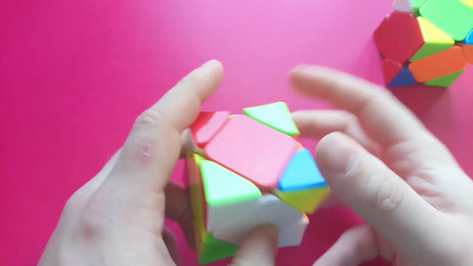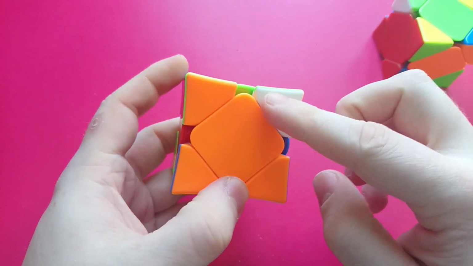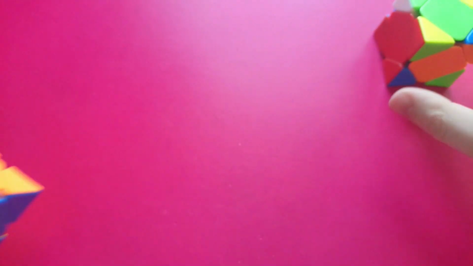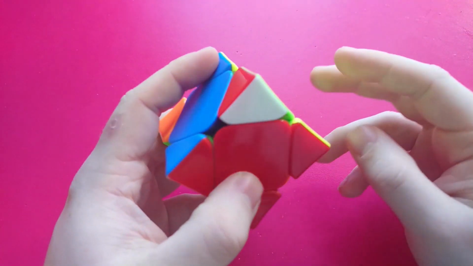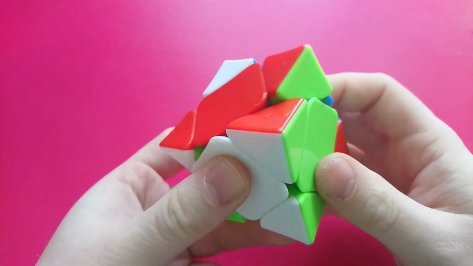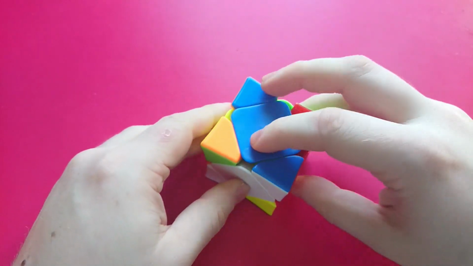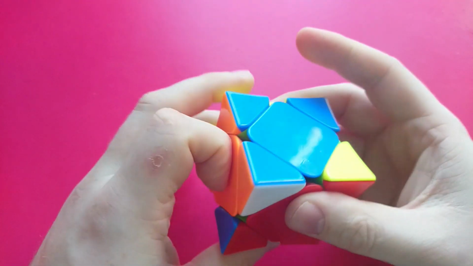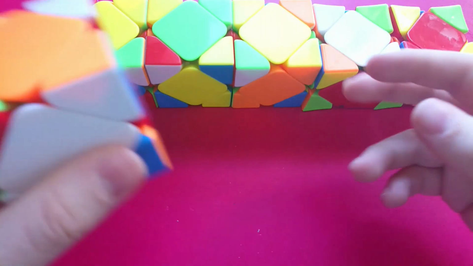So this one has to go in here and this one in here. So what you do, you insert this one in 3 moves, and that leaves this one with a 1 move insert. And then as for the mirror, you can insert this one in 3 moves like this with your thumb, or you can bring this one up, bring your hand down, insert this one, and then do the last move.